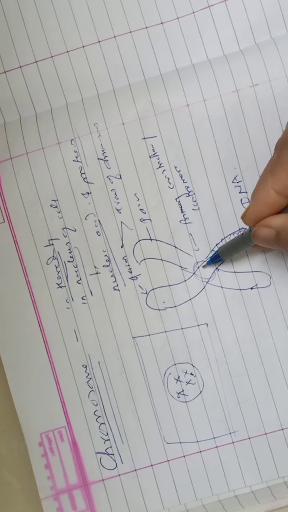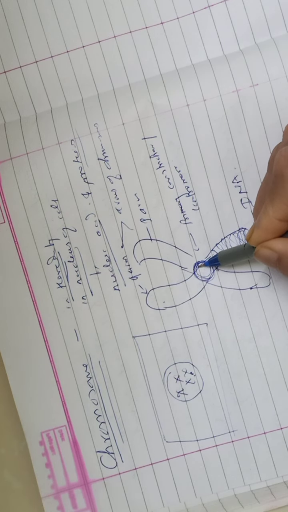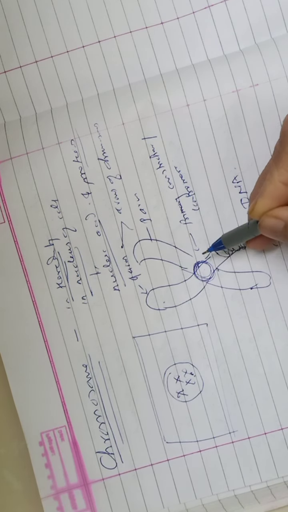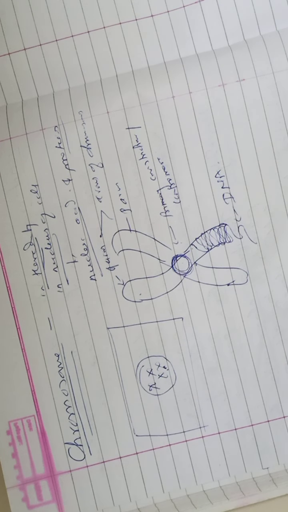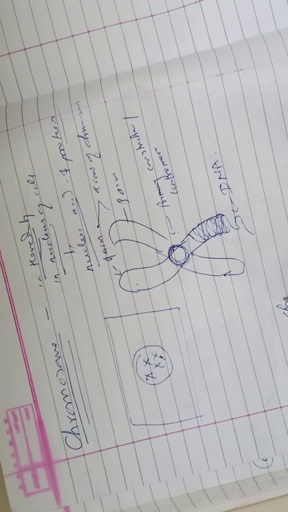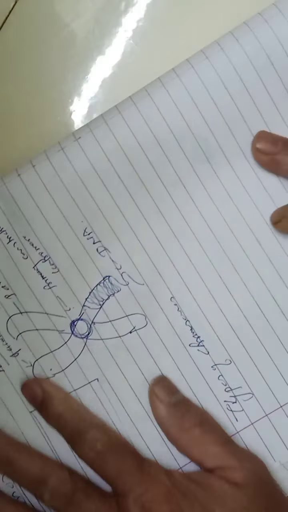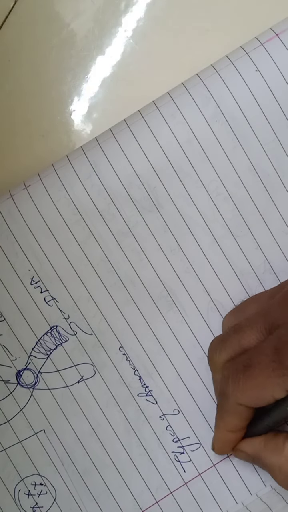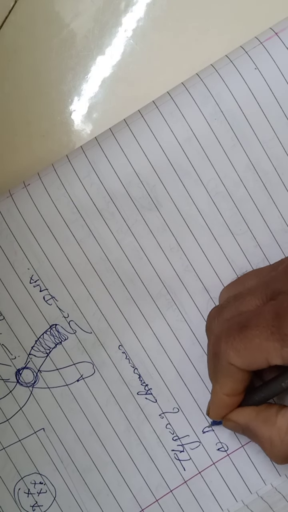In chromosomes, the centromeres are located at various positions. On that basis, there are four types of chromosomes. The first one is the metacentric.